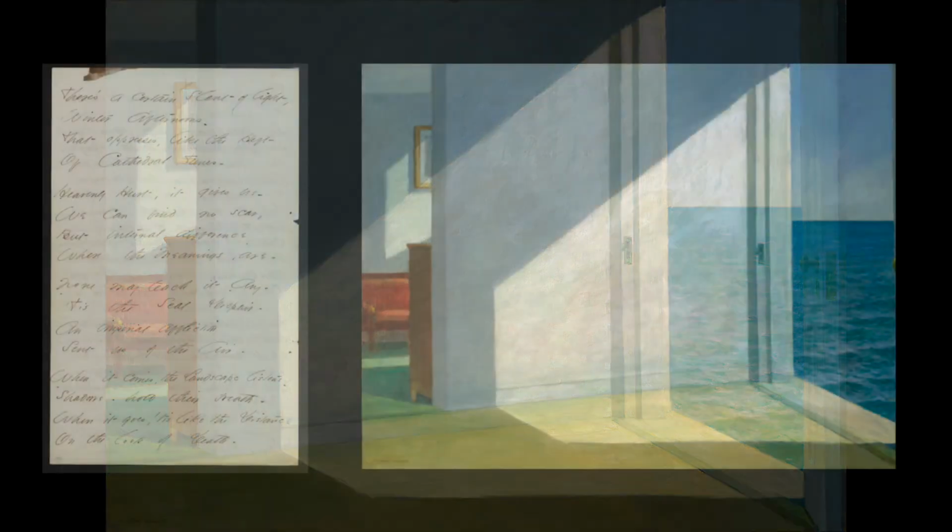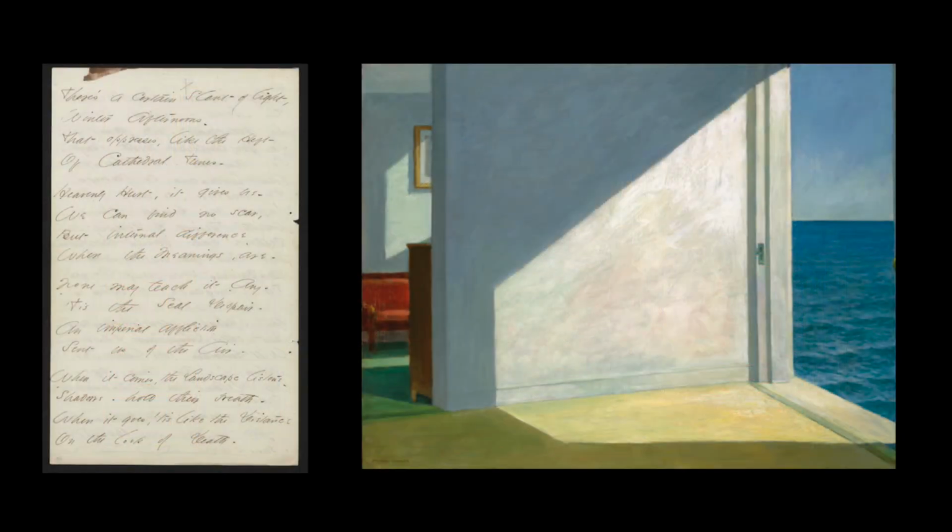Thank you for joining me today to think about the relationship between images and poetry. Next time you're looking at an artwork, I invite you to look closely and consider how it might relate to a poem you love.